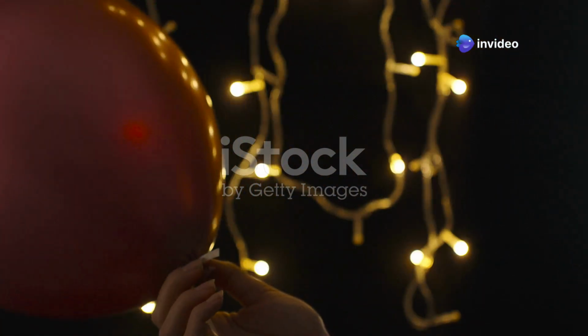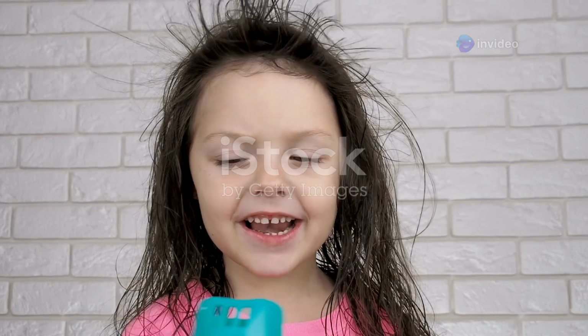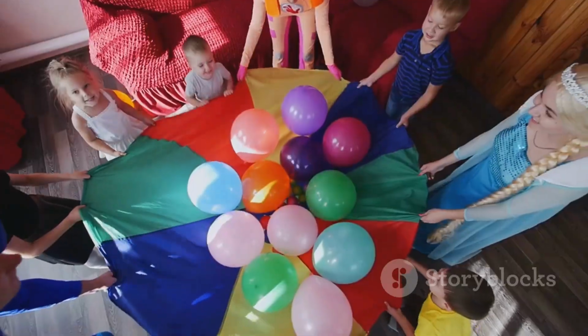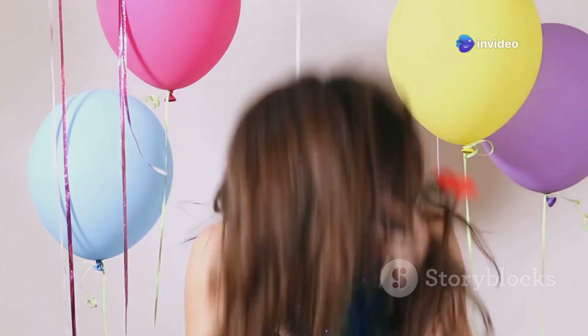Have you ever rubbed a balloon on your head and watched your hair stand on end? It's a classic party trick, but it's also a fantastic example of electrostatics in action. We've all been there, right? That moment when you become a human science experiment. But what's really going on? It's not magic, though it might seem like it.